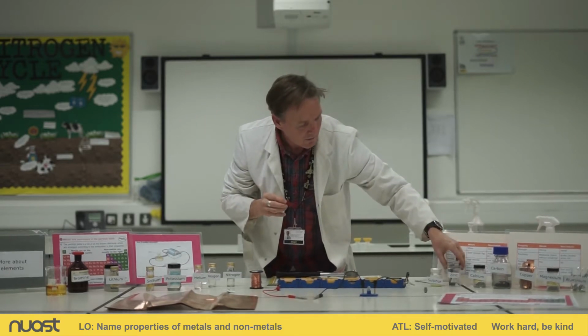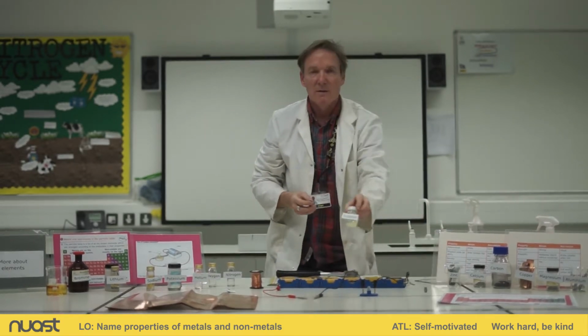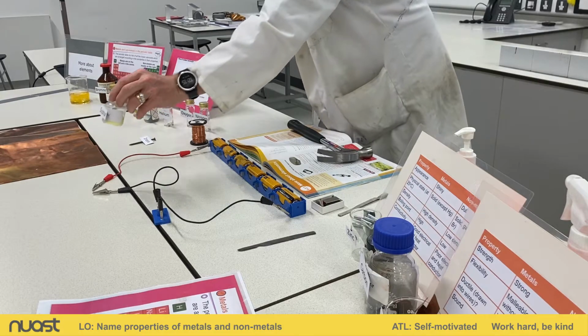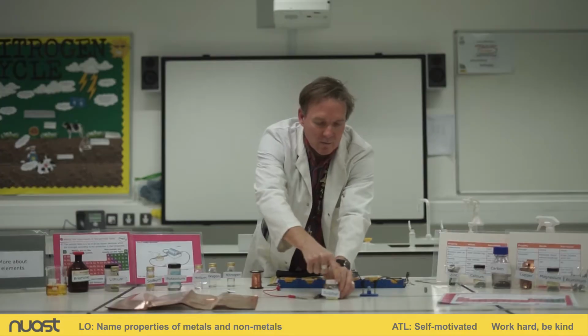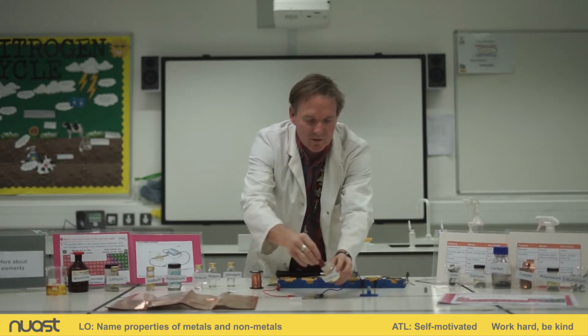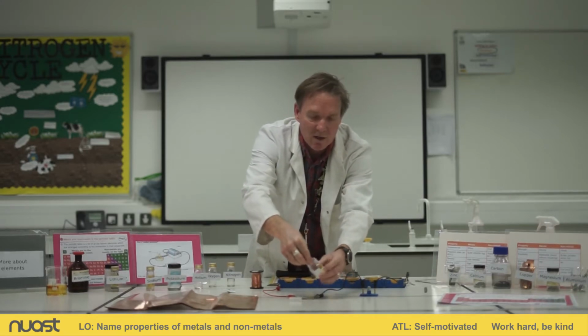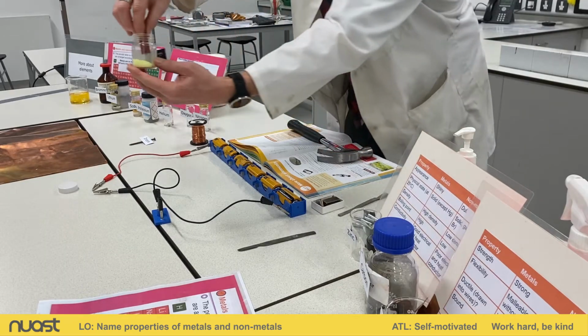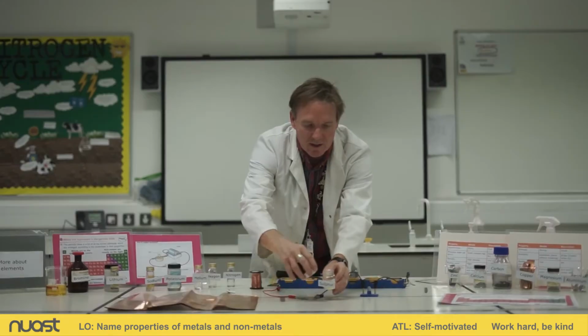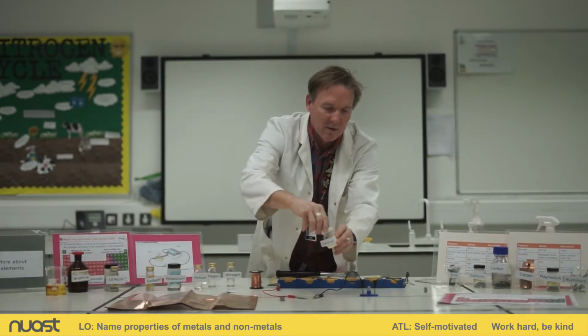Okay, we'll do this with sulfur. Now you might have seen me do this in the previous video with sulfur, a nice yellow substance. I put the magnet in the jar, and if you look at the jar, you can see none of it is being attracted to the magnet.